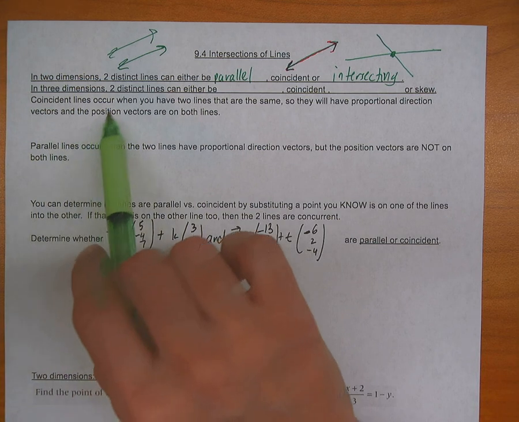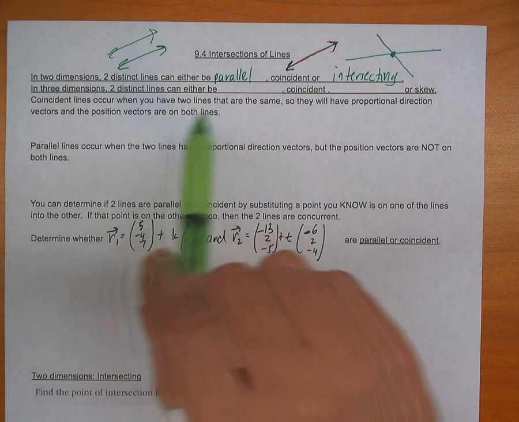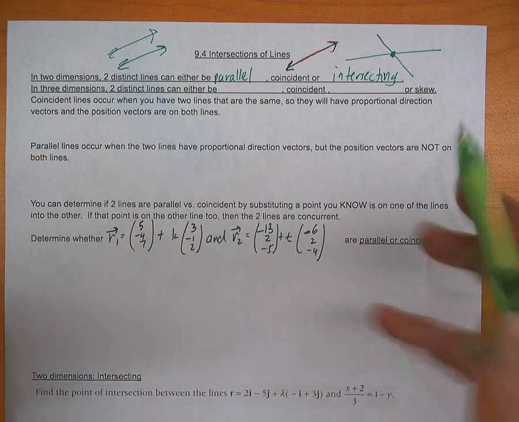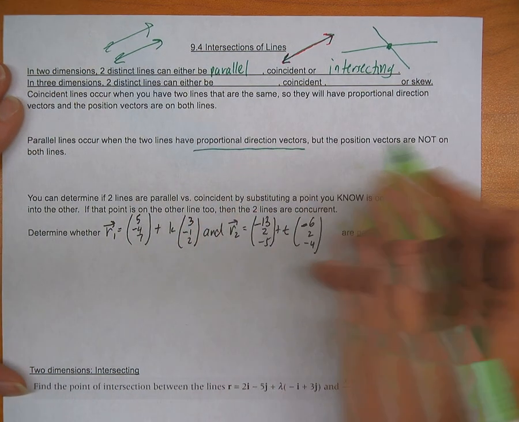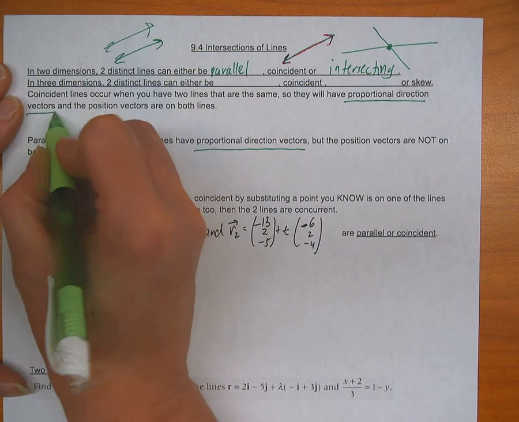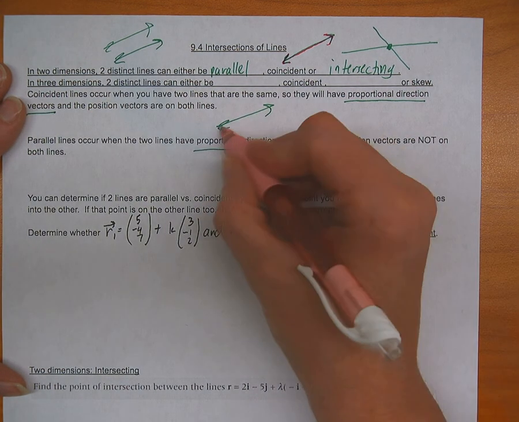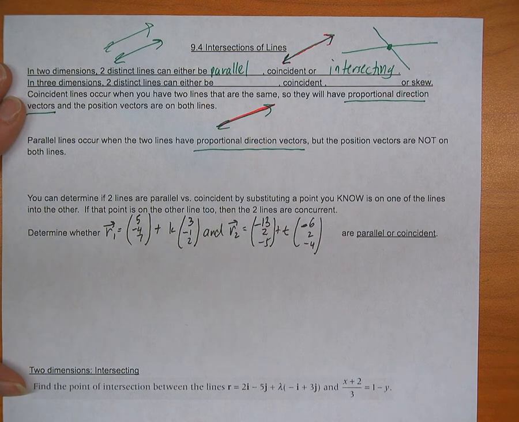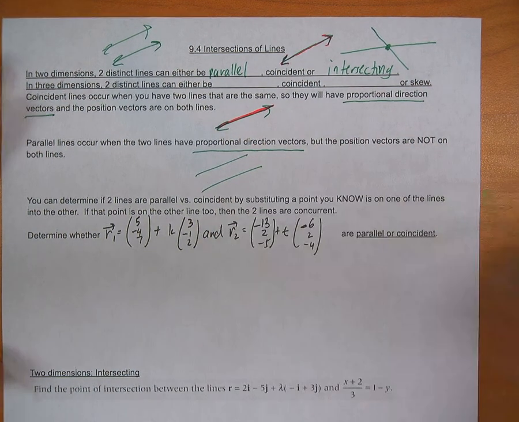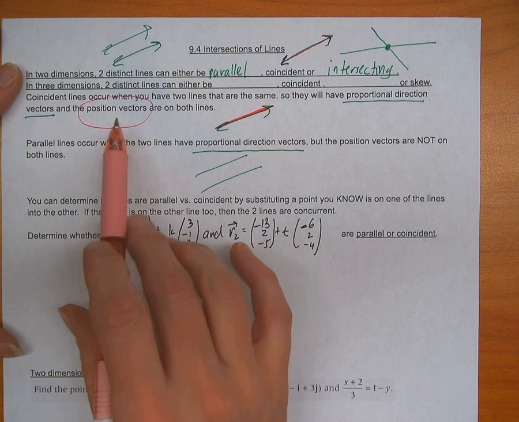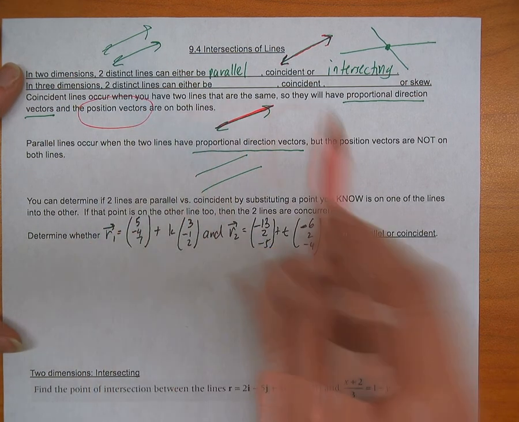Here's just another explanation of coincident lines. Coincident lines and parallel lines both have proportional direction vectors. It's just that coincident lines are basically on top of one another, whereas parallel are traditionally what we understand as parallel. But the position vector that you have for your line will be either on both lines or they won't.